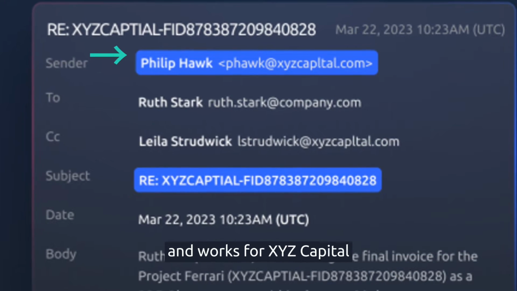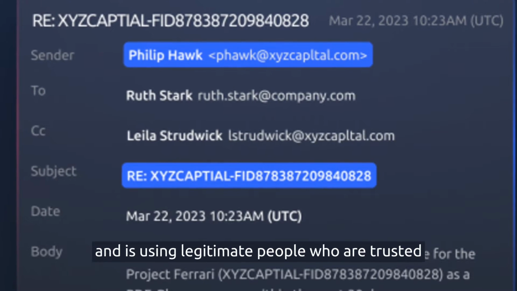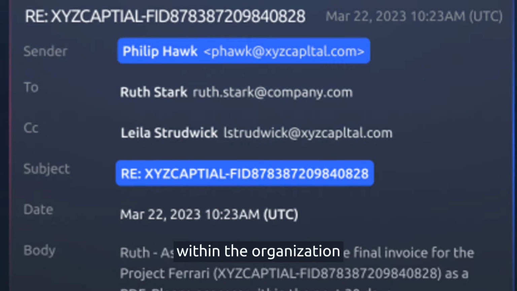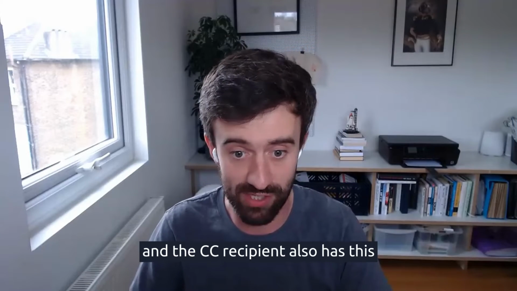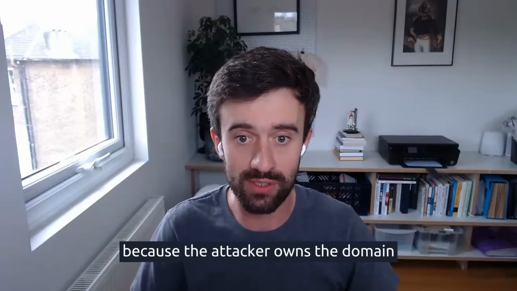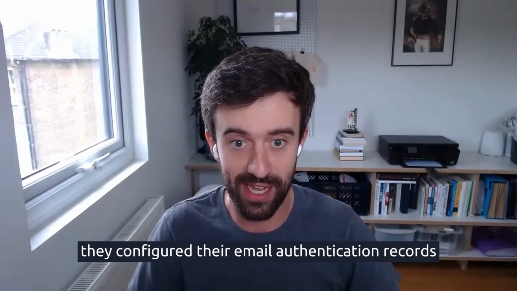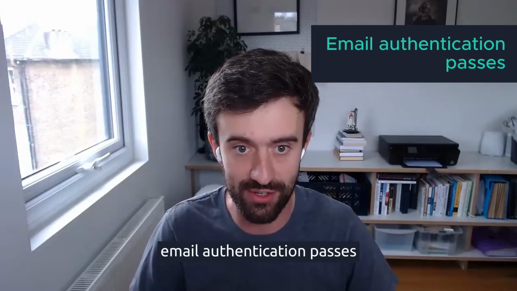Philip Hawke here works for XYZ Capital. So the attacker has looked at LinkedIn and is using legitimate people who are trusted within the organization. And actually, so does Layla here, who's in CC. So both Philip and Layla work for the legitimate company, and the CC'd recipient also has this lookalike domain included. Because the attacker owns the domain, they've configured their email authentication records, SPF, DKIM, DMARC, all correctly. So of course, email authentication passes.